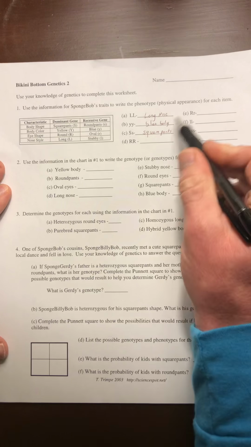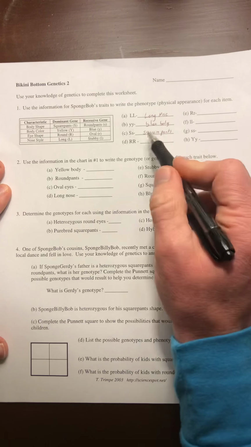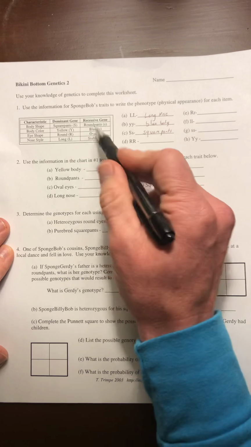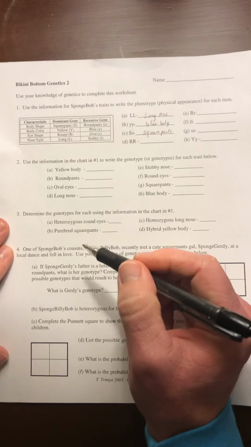Okay, and you guys can do the rest of those. That's pretty easy. Just walk yourself through the homozygous dominance, recessive, heterozygous, so on. Just walk through here. This table or this chart is going to be important for most of this worksheet, so keep an eye on this.